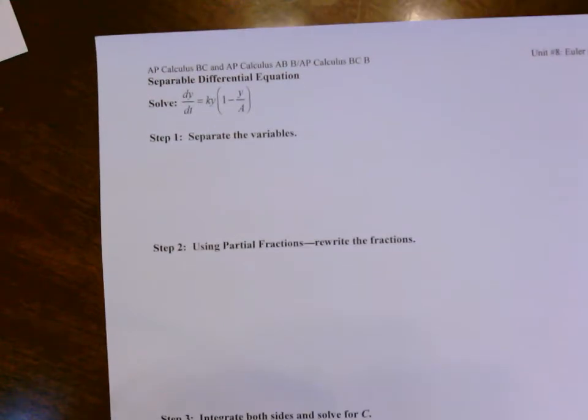Okay, now separation of variables is something that you will have to know how to do. Even though you most certainly won't have to do separation of variables for logistic growth, you will have to know how to solve a differential equation by separation of variables. Okay, so we're going to separate this.